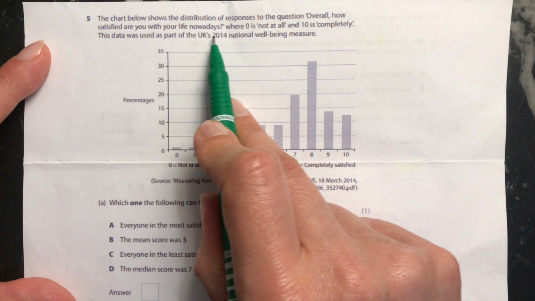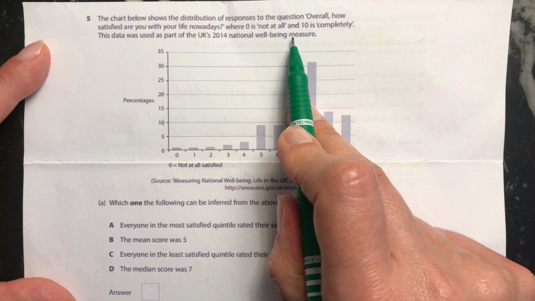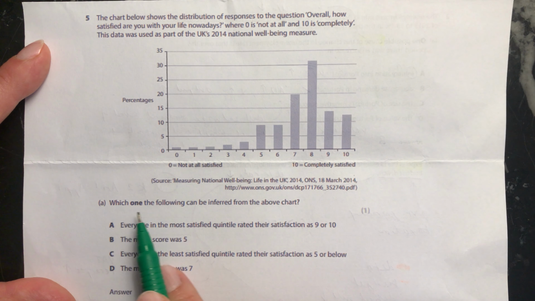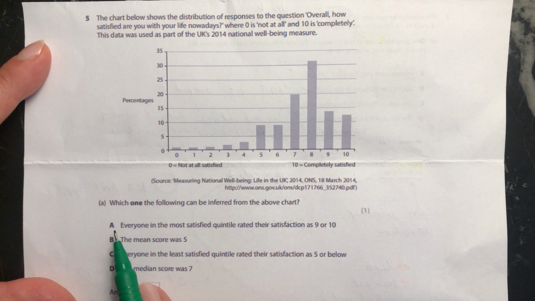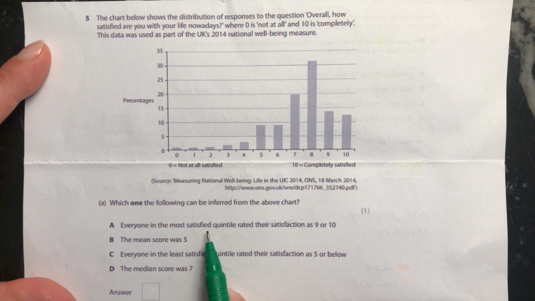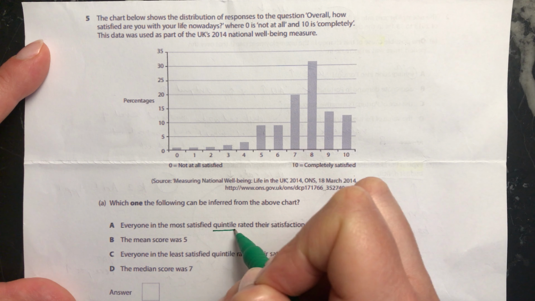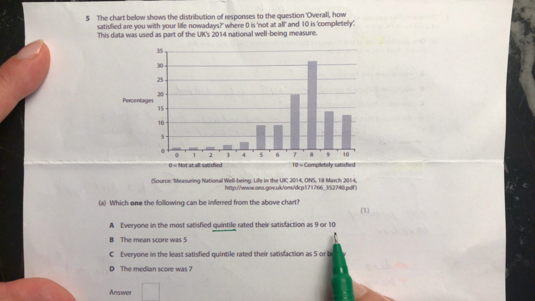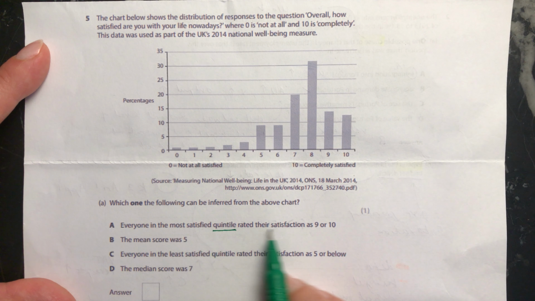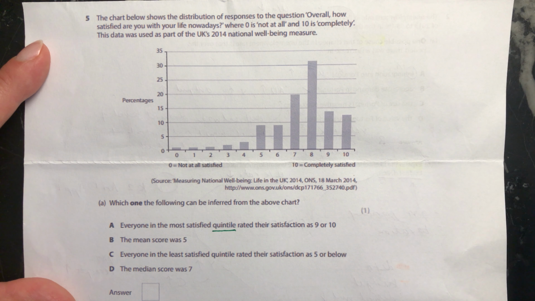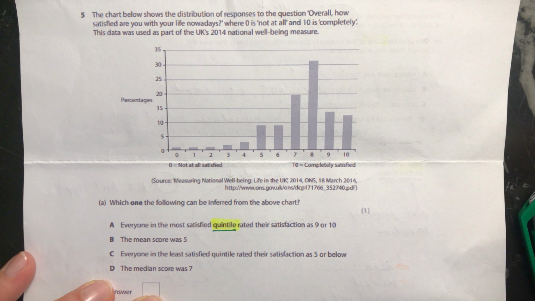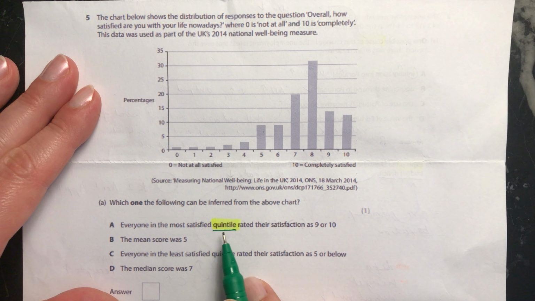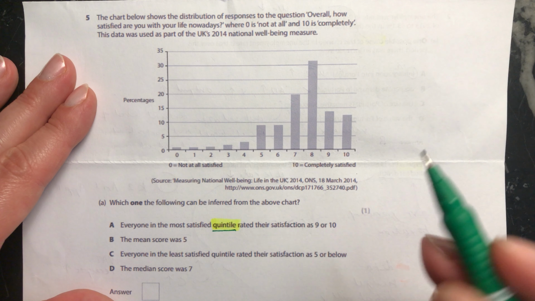This data was used as part of the UK's 2014 National Wellbeing Measure. Which one of the following can be inferred from the above chart? The first one, everyone in the most satisfied quintile rated their satisfaction as 9 or 10. To be able to know whether this is right or wrong, the most important thing is to know what a quintile is.